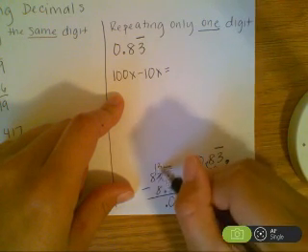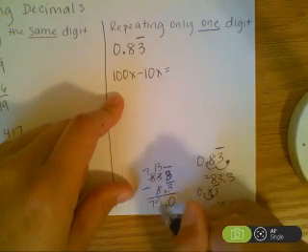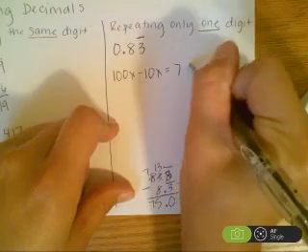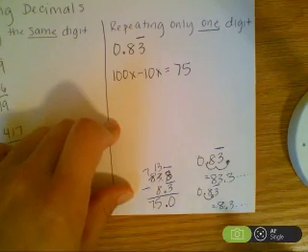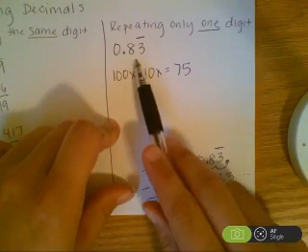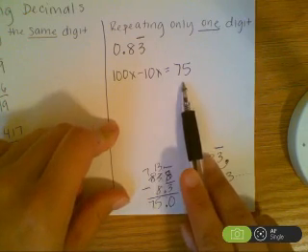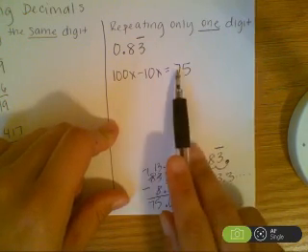When you subtract 83 minus 8, you get 75. When we rewrite this, we're going to leave off the 0.0. We can just leave it as 75. So if I took 100 times my value and then 10 times my value and subtract them, I get 75. Now you're just solving this equation.